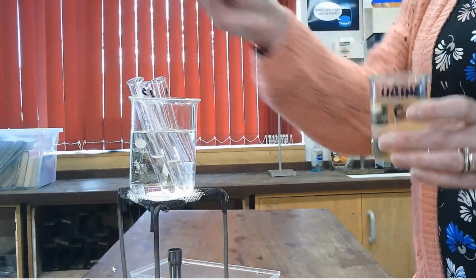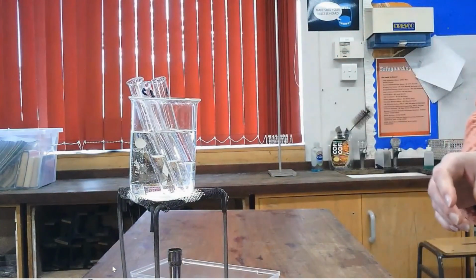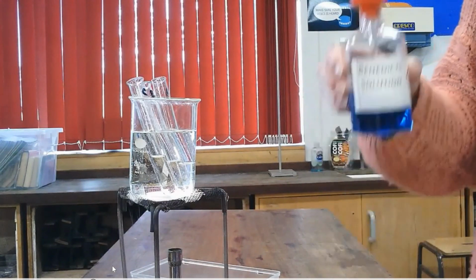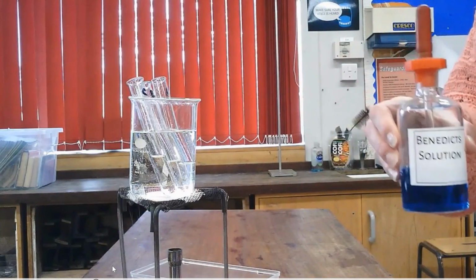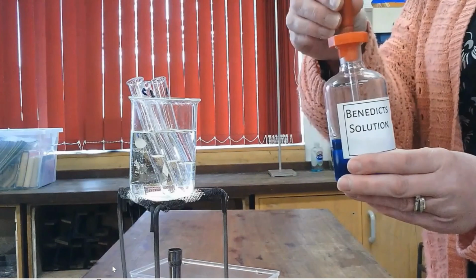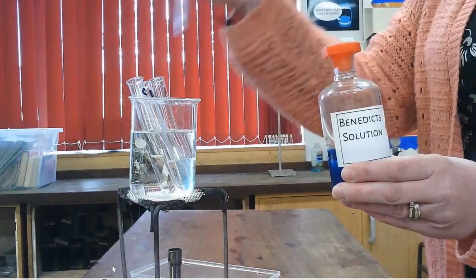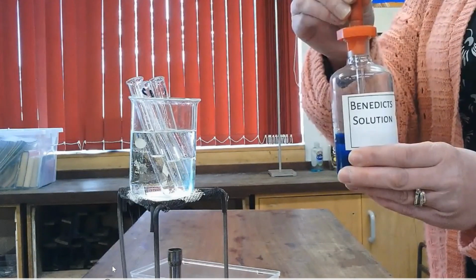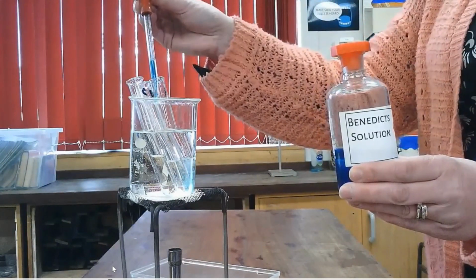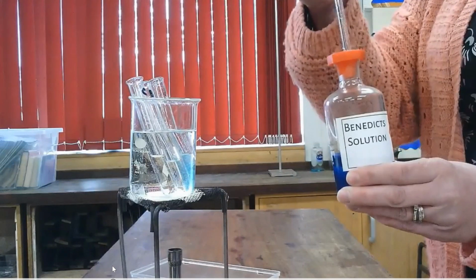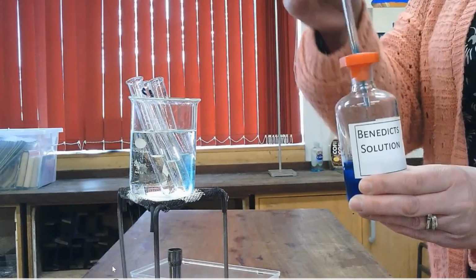If you remember from previous experiments that we've done, to test for glucose, we use Benedict's solution. Benedict's solution at the start of the experiment will be blue. So I'm going to add some Benedict's solution into each of the test tubes.